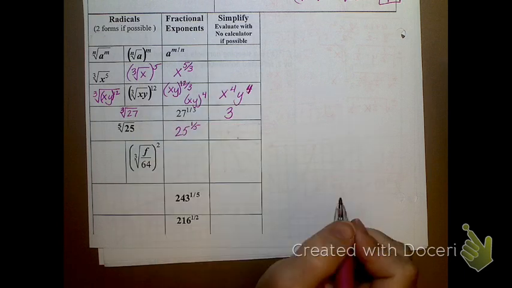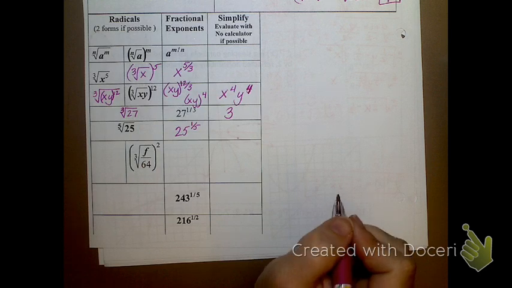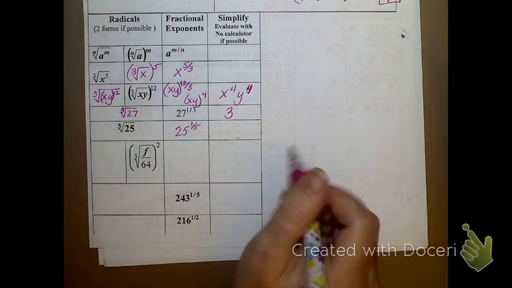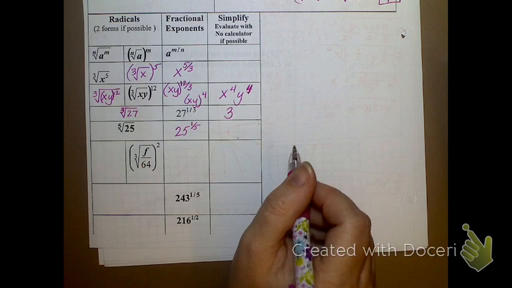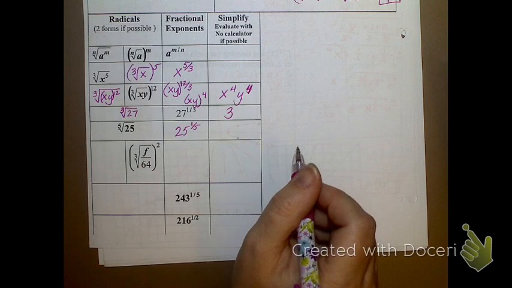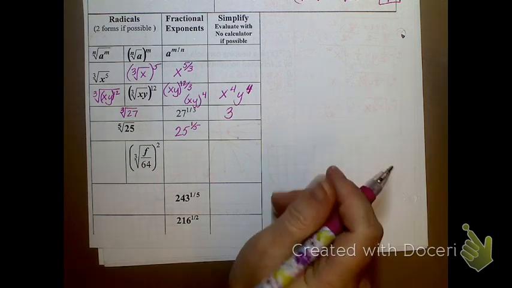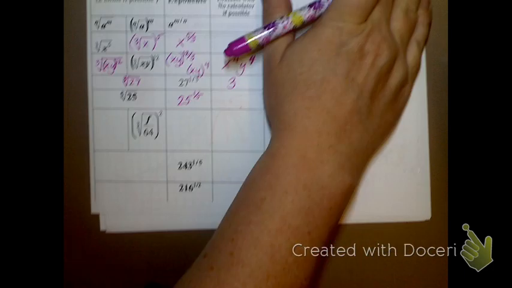Yes. No. Yes, you can. I can divide 25 by 5, but that's not dealing with an exponent. That's just doing plain old division. So there's nothing I can do there. If it was to the 1/2 power, yes, I could do something. 1/5, no good. Okay?